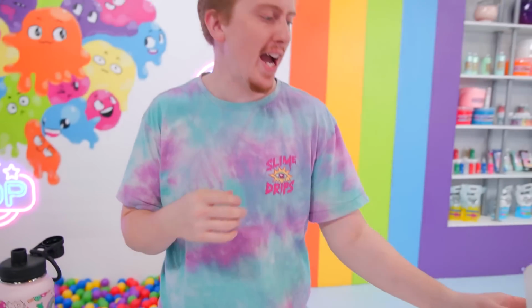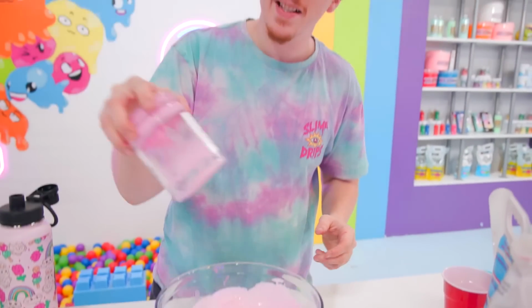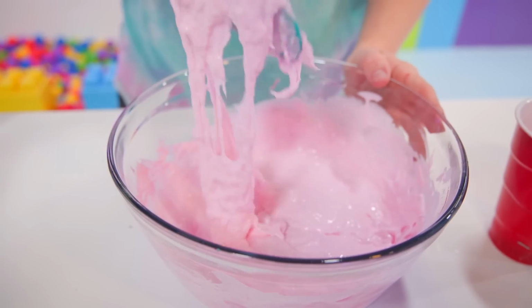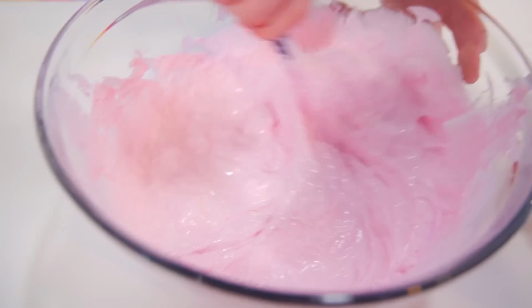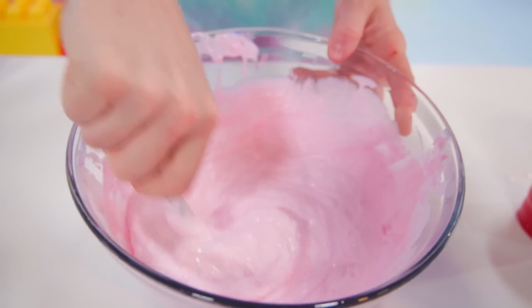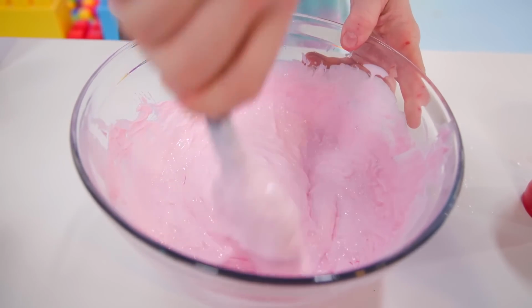All right, time to activate. Let's see if this makes a new texture. I'm hoping for a really good texture on this one because whatever this is was really soft looking. So it's making little strands. This is not a good sign already. It's not making a slime all easy. It's making little tiny strands. It's making, but it's not as well as I like.